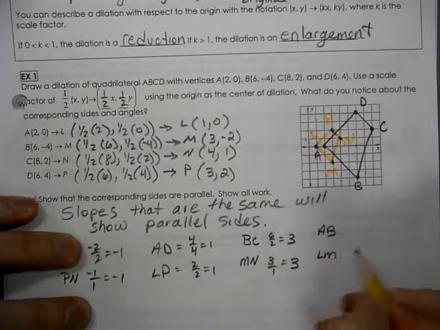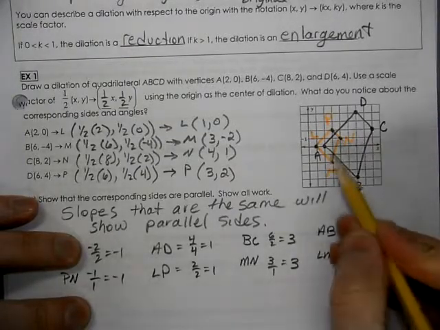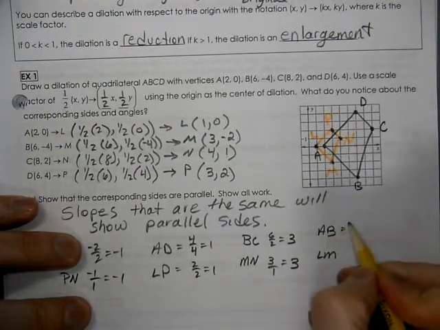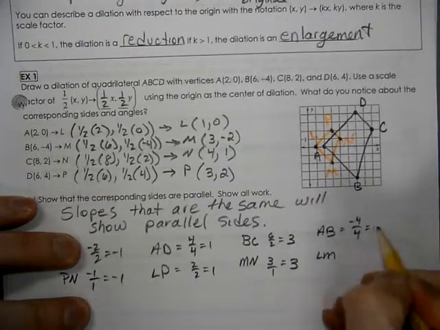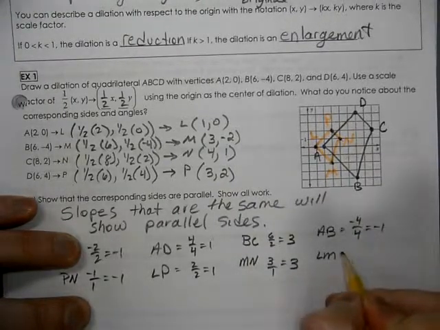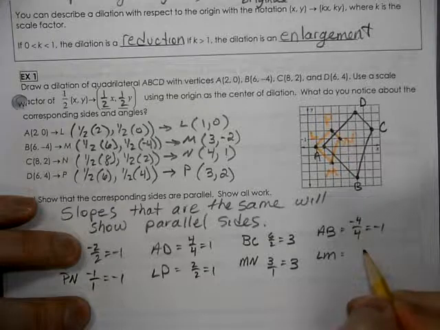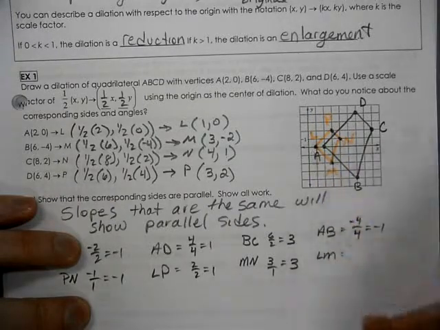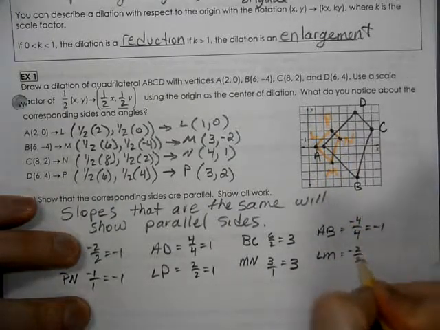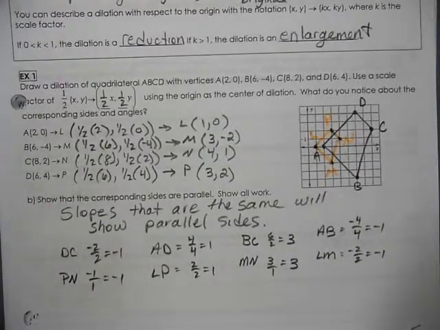AB and LM. AB goes down 4 and over 4, so a slope of -1. LM goes down 2 and over 2. Again, the slope is -1.